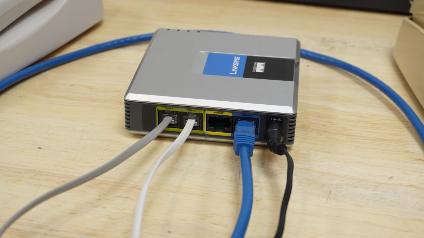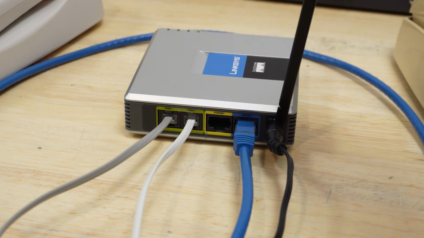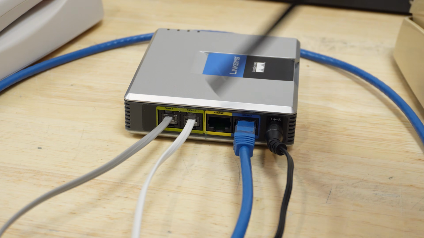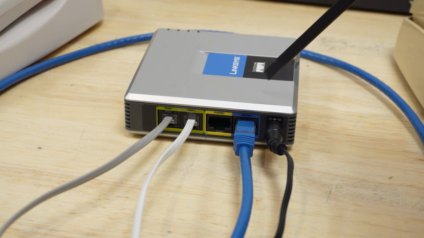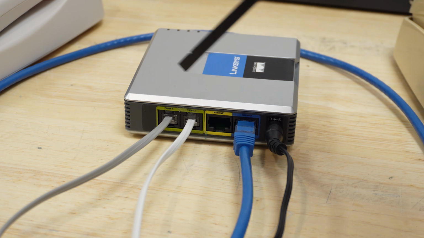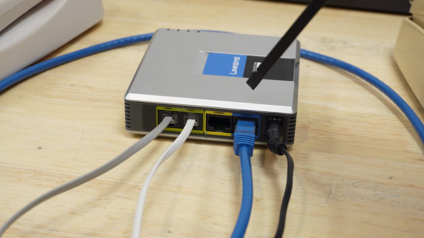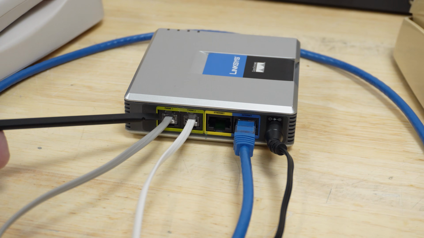So what is this ATA doing? Well, I've got power plugged in, of course. This is going to my home network for 2 reasons. 1, remote administration. It's got a GUI we're gonna look at. And 2, it won't produce dial tone unless it's on a network for some reason. There's probably a way to trick it, but this is the easiest. And then over here, we've got 2 phone ports.